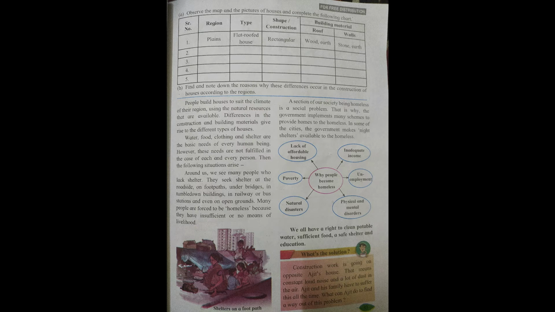In order to improve this situation, the government provides houses at low cost, or occupations in villages too, so that people don't have to move from one place to another. The government also makes night homes for people who don't have houses. Such provisions and programs are being implemented to provide homes to the homeless by the government.